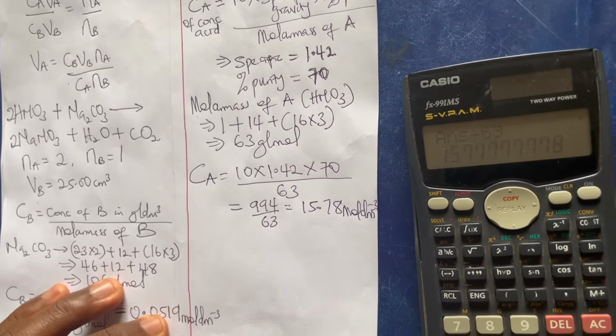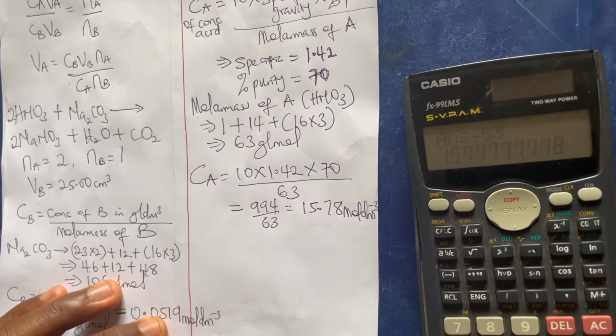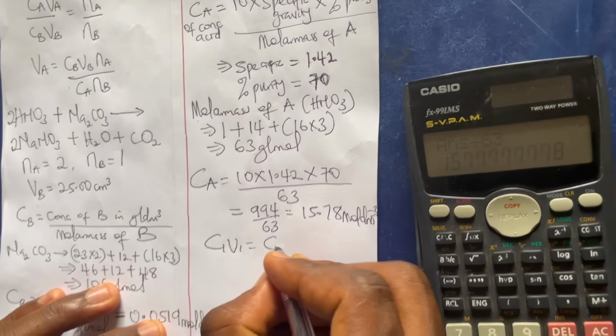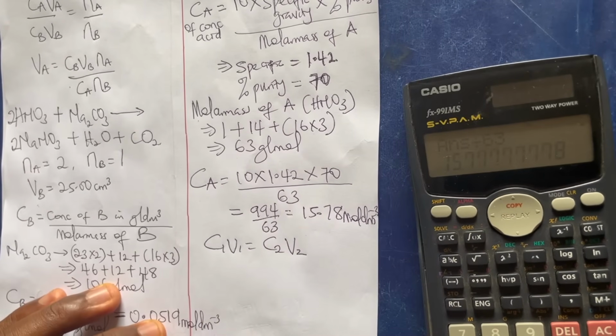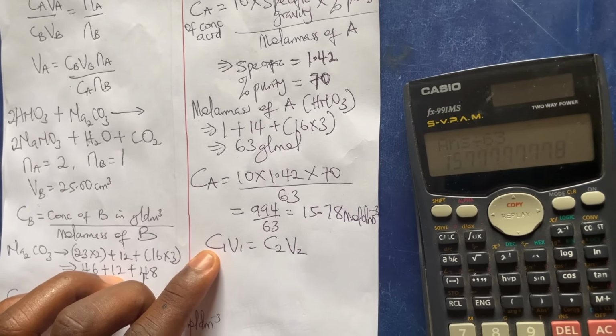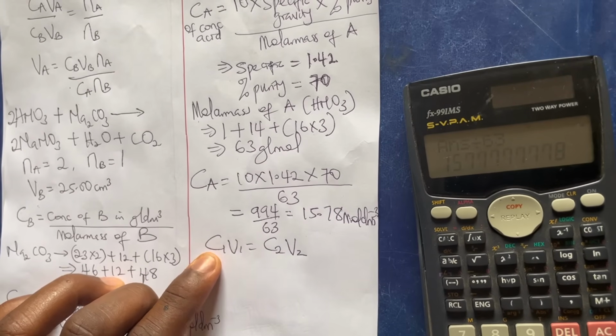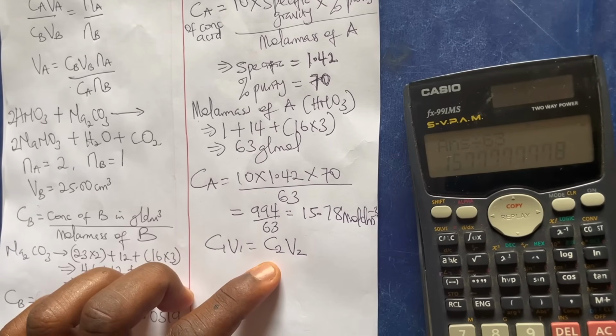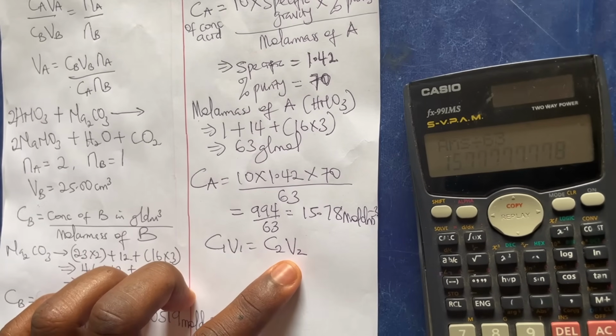Therefore, you are going to use the dilution factor formula, C1 V1 equals C2 V2. A lot of teachers will know this formula. C1 means initial concentration, V1 initial volume, C2 final concentration, V2 final volume.